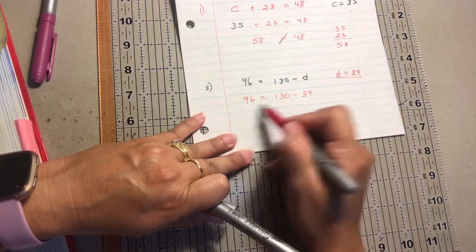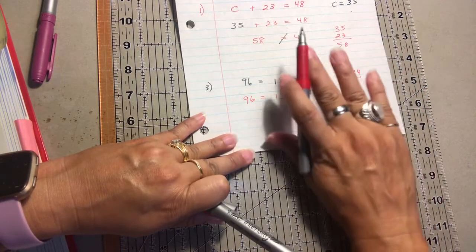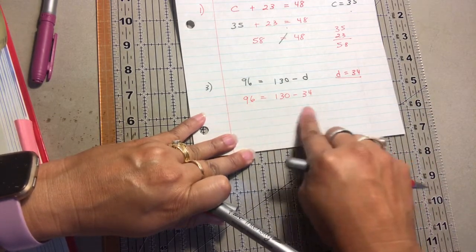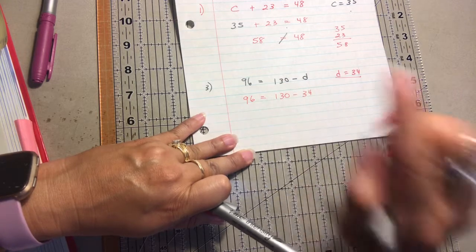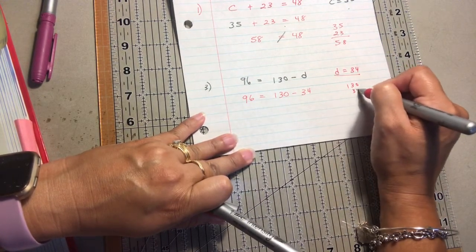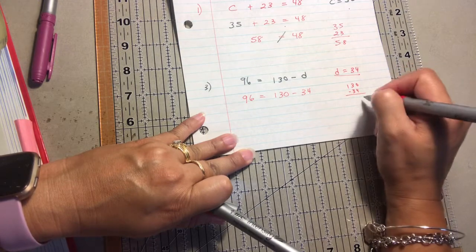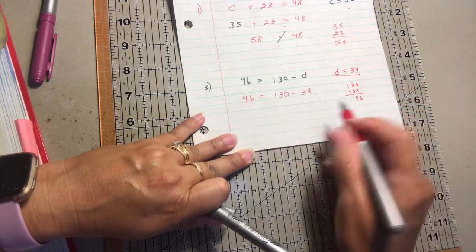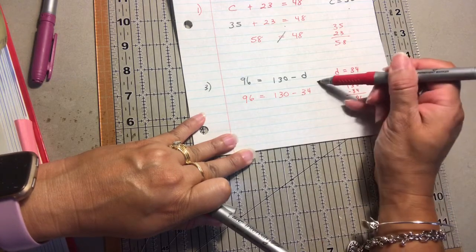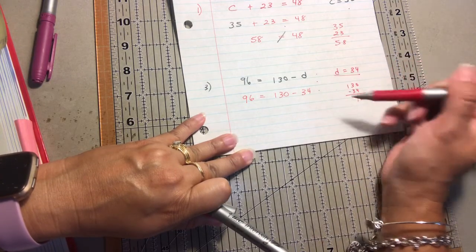Now, when you're doing this equation, I know, and I've told the class many times, I don't want you adding or subtracting horizontally. I want you to work the problem out on the side, and then bring it back into your line. I want your problems worked out really nice and neat.